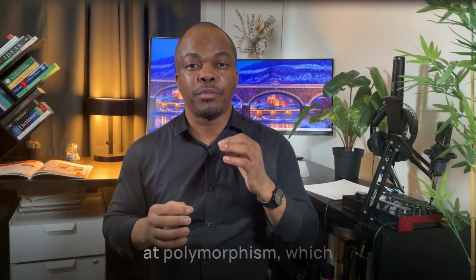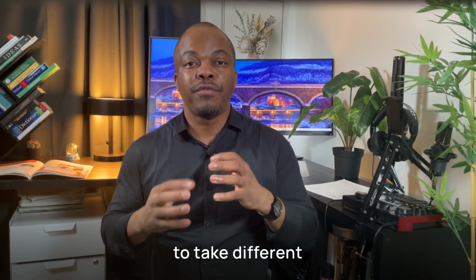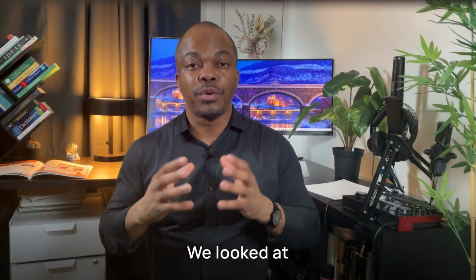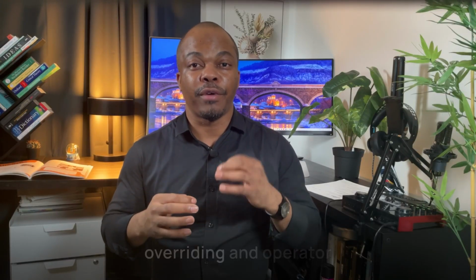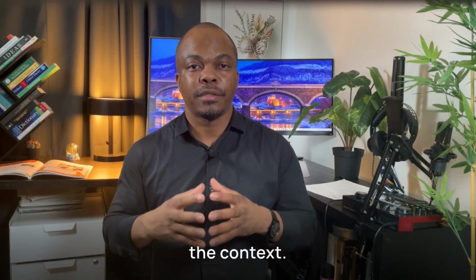Third, we look at polymorphism, which is the ability of the method to take different forms from a parent class to a child class. We look at techniques for method overriding and operator overloading, such as the plus operator, to adapt behavior based on the context.